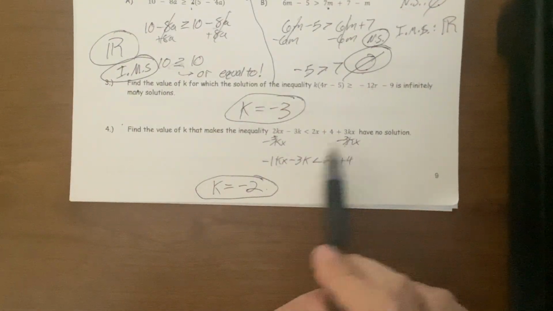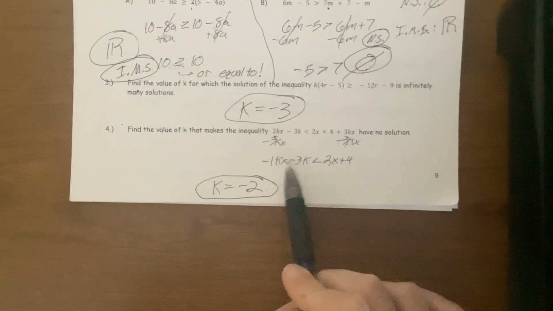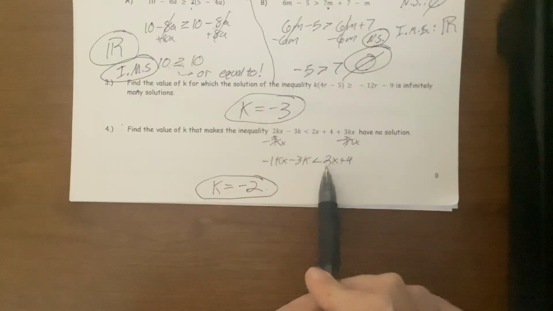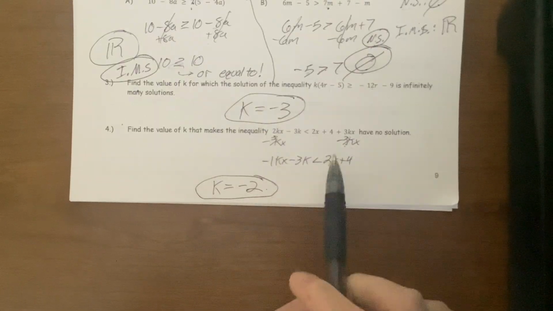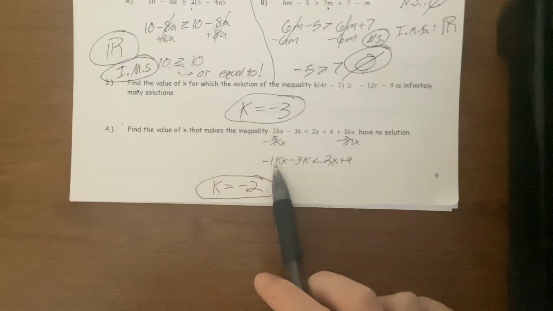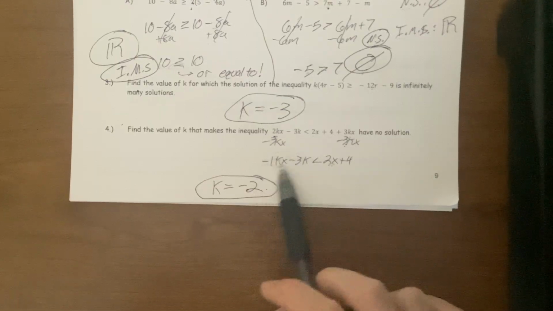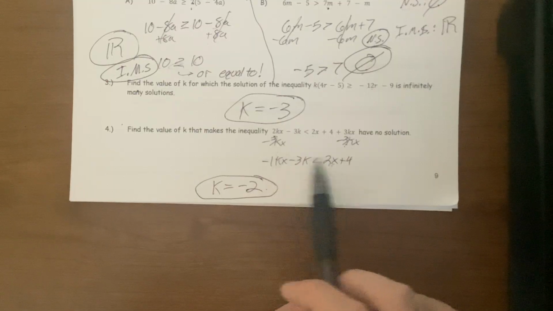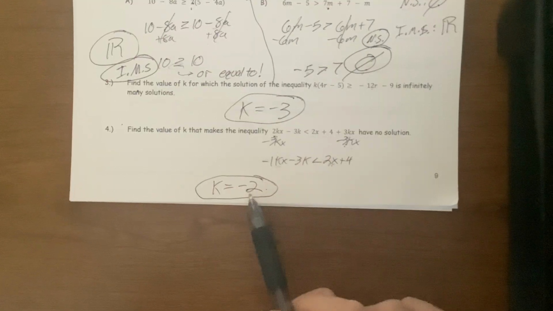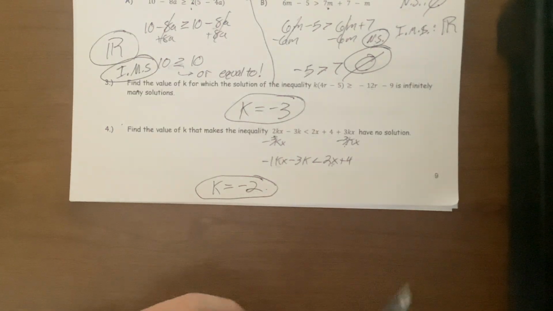Again, our whole goal here is to get these x's, all of them, even if it's kx, it doesn't matter. We need all of these x's to cancel out. And the only way that happens is if I move this 2x over to this side and try to cancel out with this negative 1kx. In order for this negative 1kx to become 2x, I would need k to be negative 2. Okay, so that one's a little bit more challenging.